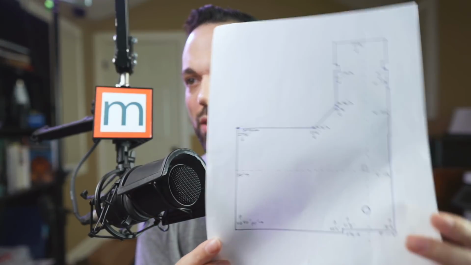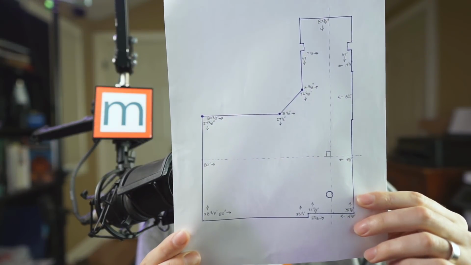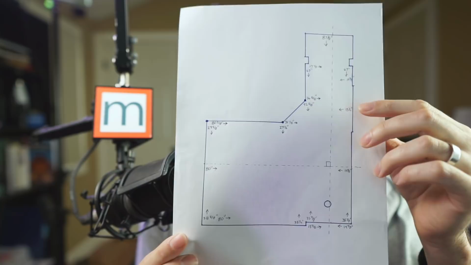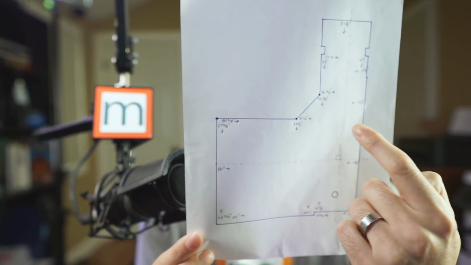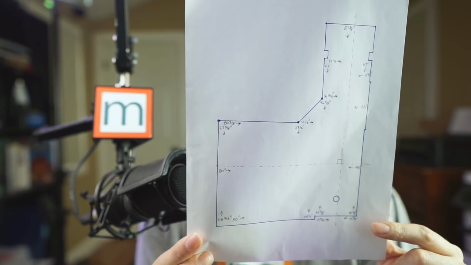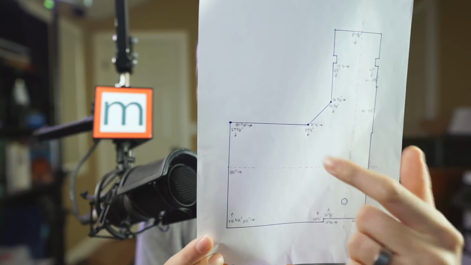So at the end of the day, you're going to create something that looks sort of like this. You're just going to draw it out on paper and you're going to have two dimensions for each corner, with an arrow pointing back to which reference line that dimension is measured from.